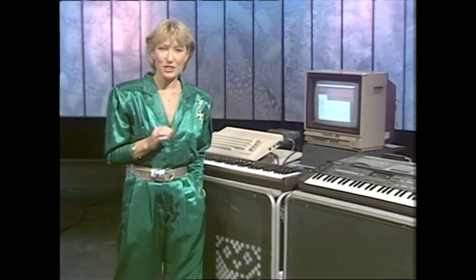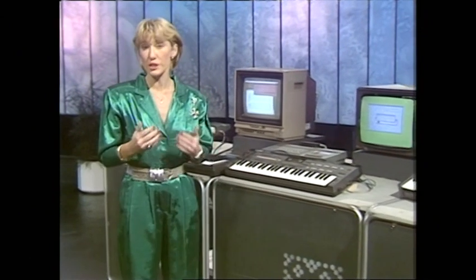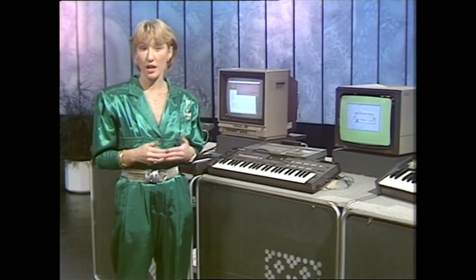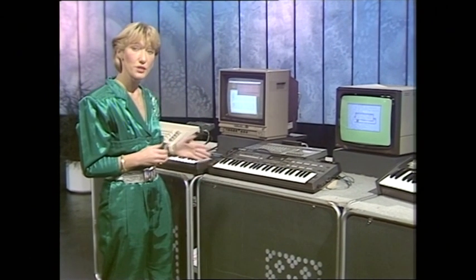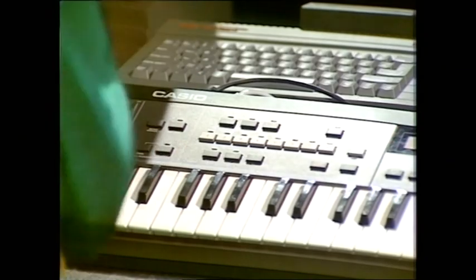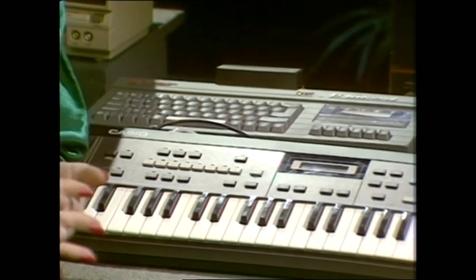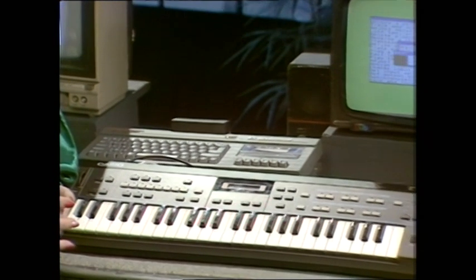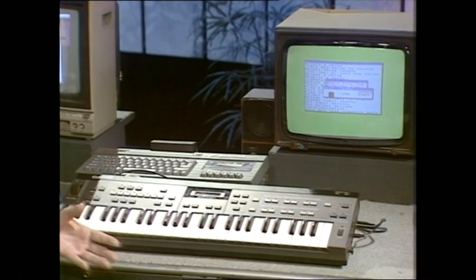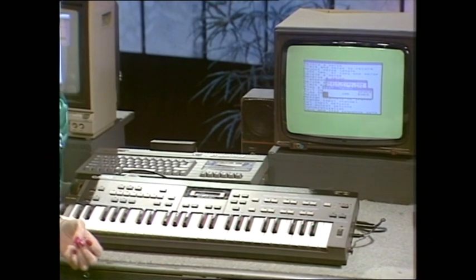If you want more than just a squeak out of the Spectrum, then you'll first of all need to get it to drive a synthesizer. And this is one of the cheapest MIDI synths around. It's the Casio CZ101. And this is the sort of sound you'll get with this synth. Yeah, well, it's not brilliant, but remember, the sound quality does depend on your synthesizer.